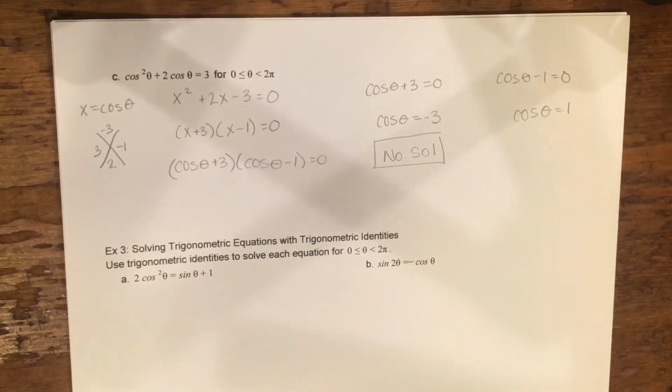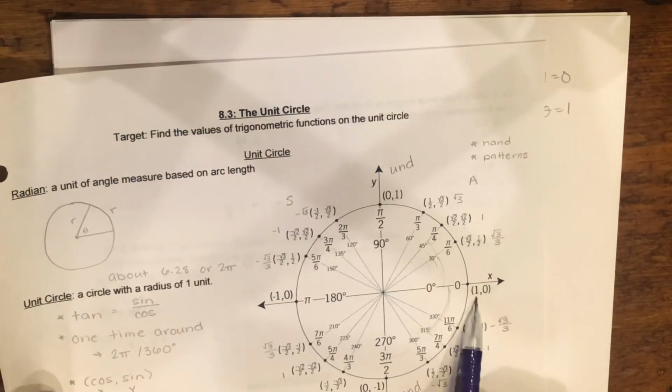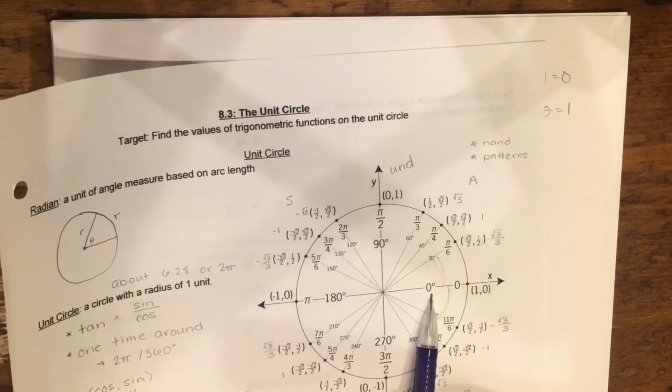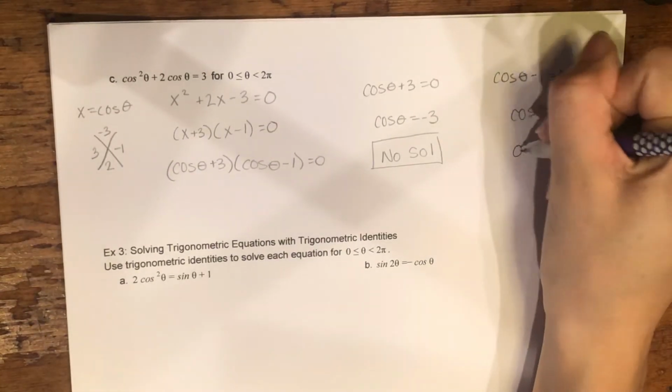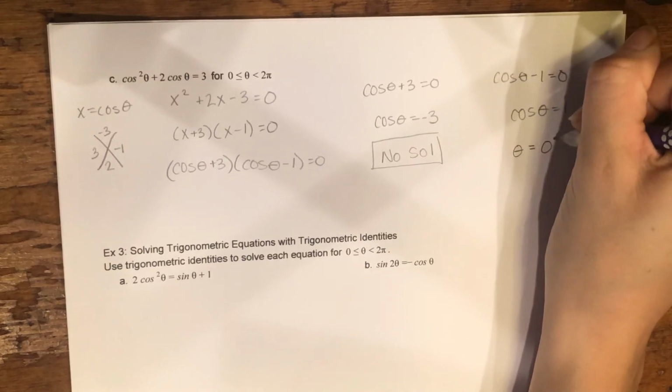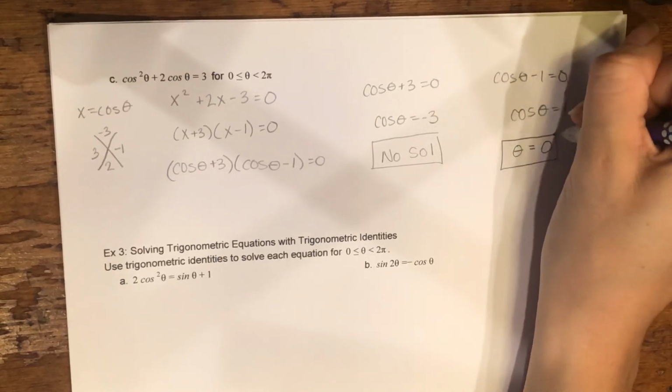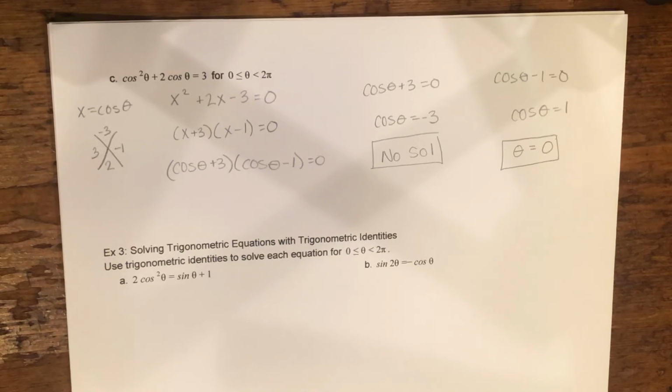Looking at the unit circle, cosine is my first number, which is right here, equaling 1. So that means my theta is going to be 0. So that would be my final answer.